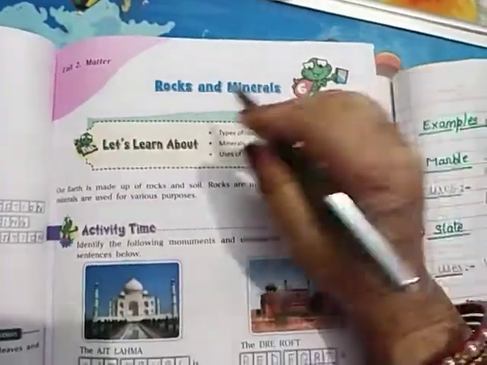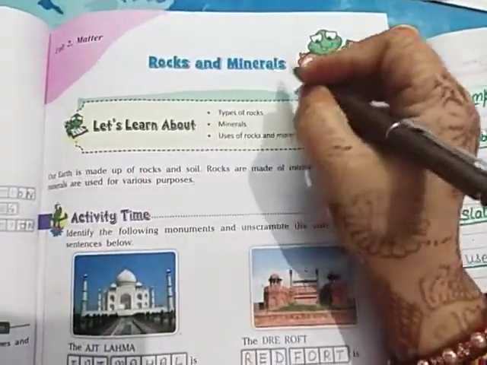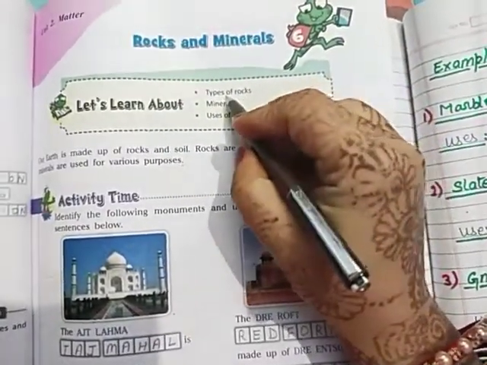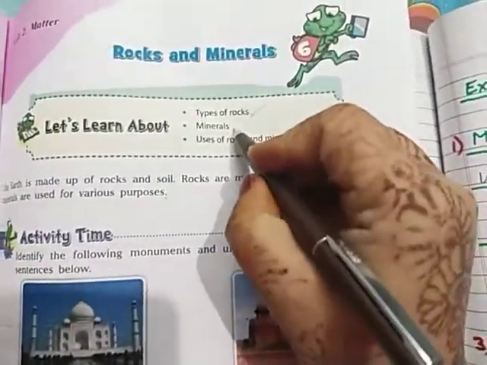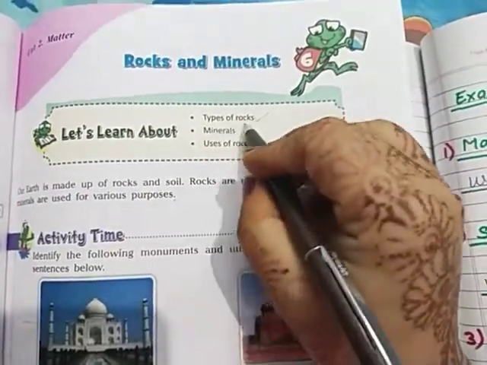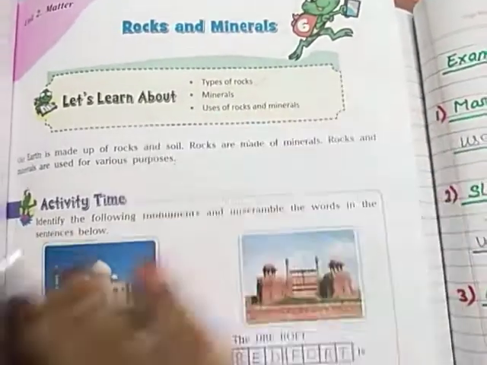Good morning, students. Chapter 6, Rocks and Minerals. There are the following headings in this chapter: types of rocks, minerals, uses of rocks and minerals. So we are on the types of rocks.